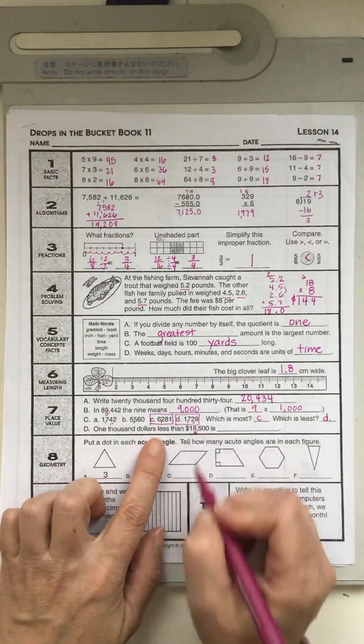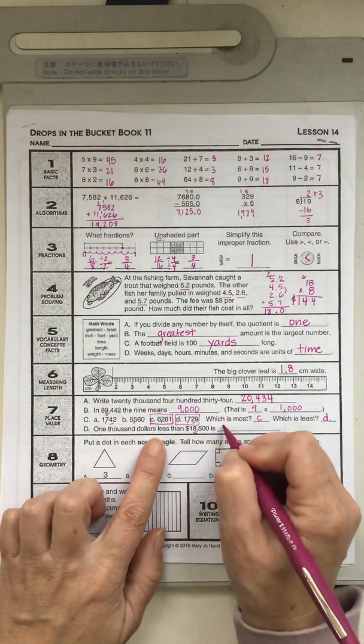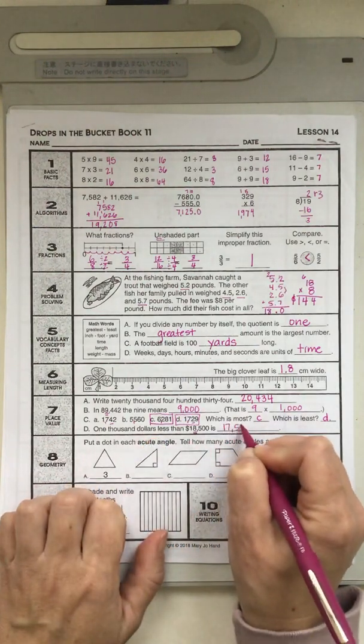So I'm looking in the thousands place. Less than 18,500 is 17,500.